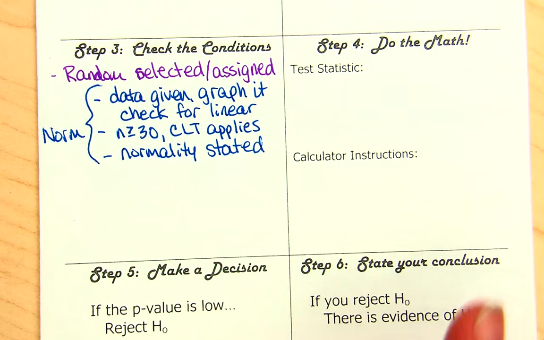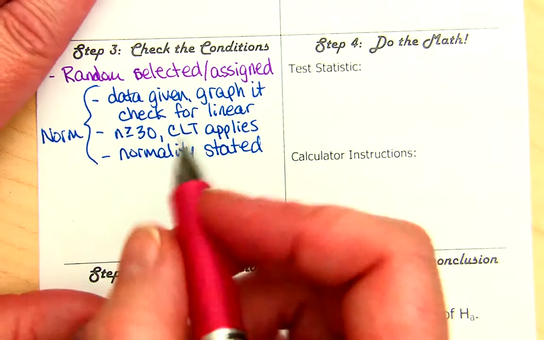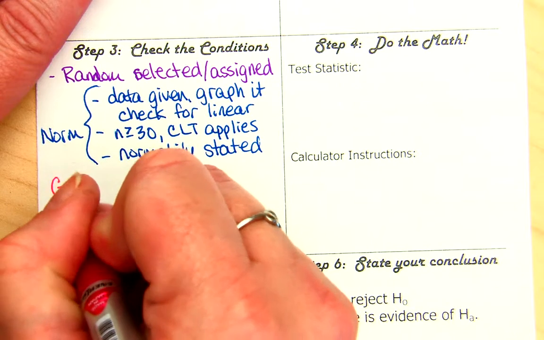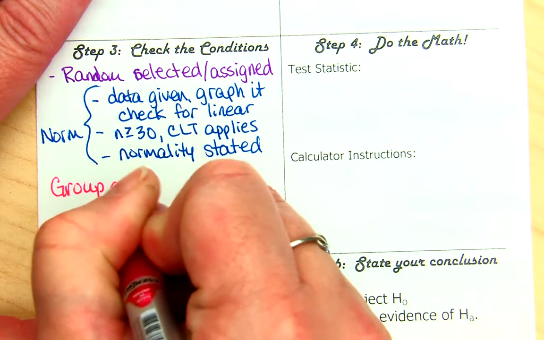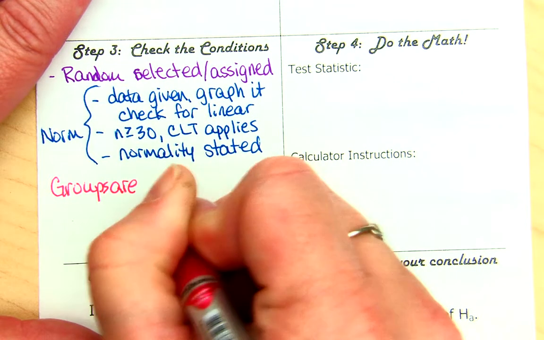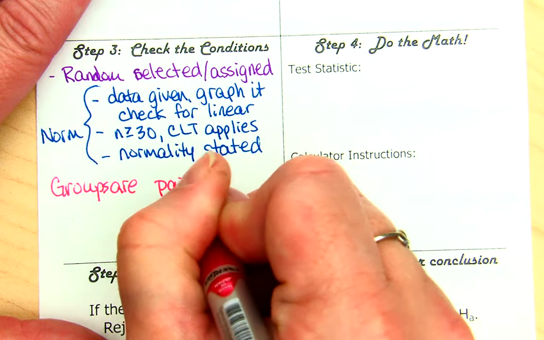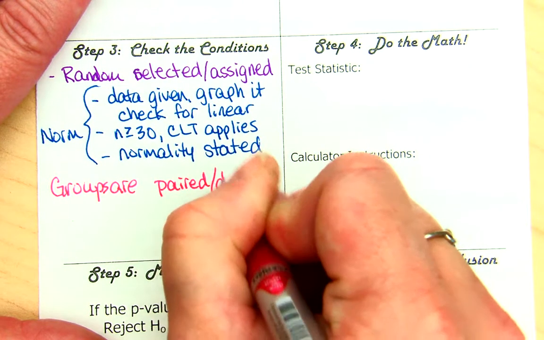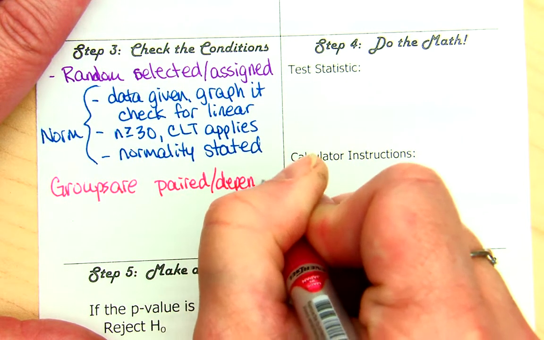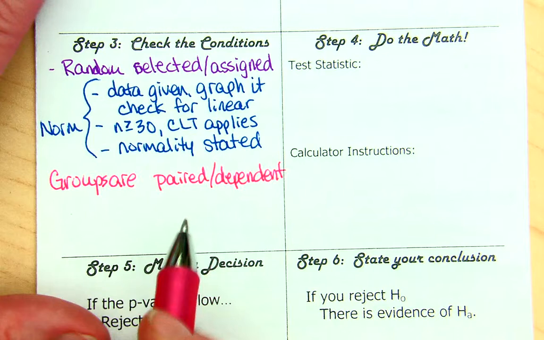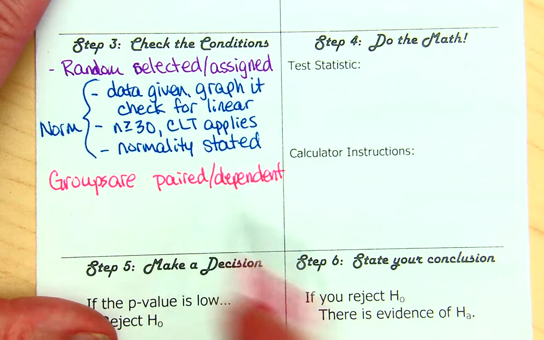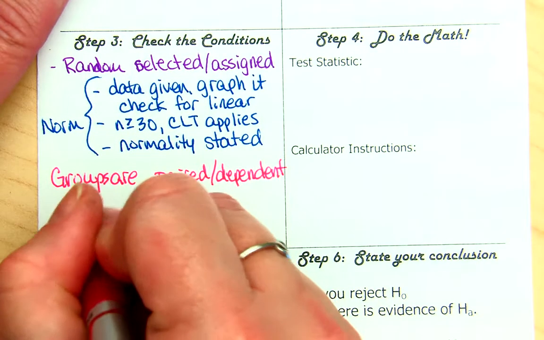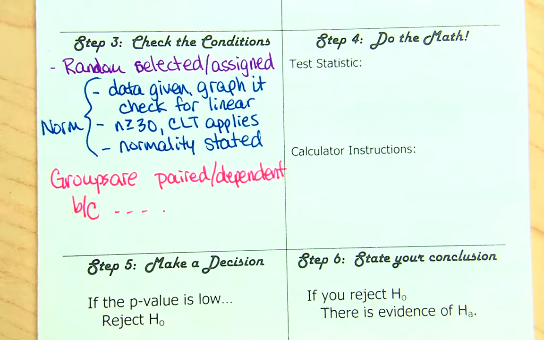Then our last one, our third one, kind of our new one, is groups are paired or dependent. And this is just whatever you would choose to use as the wording, just one of those 2 words, whatever the reason is for that.